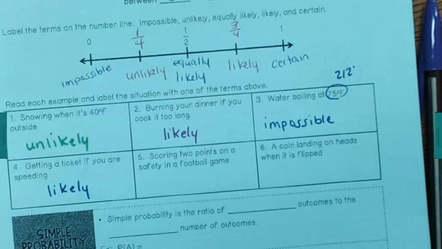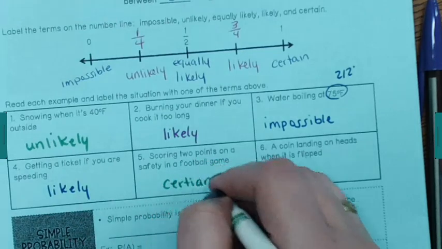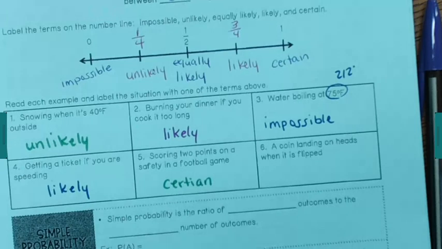All right. In football, if you make a safety, what are the chances you're going to get 2 points added to your score? If you don't know football, that's okay. How much is a safety worth? Is it worth 3 or 2? 2. Now, you hardly ever see a safety in a football game, but if you do, you're always going to get 2 points. A safety is worth 2 points, so this one is certain.